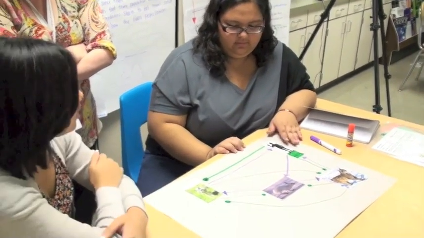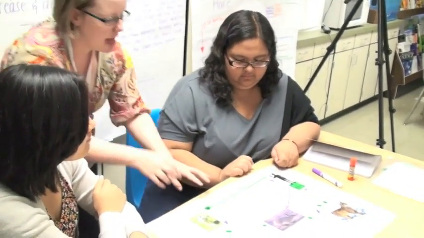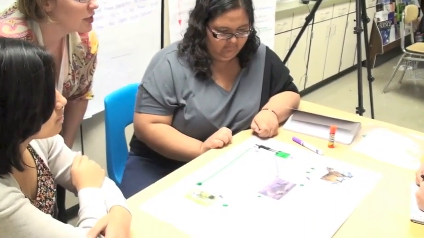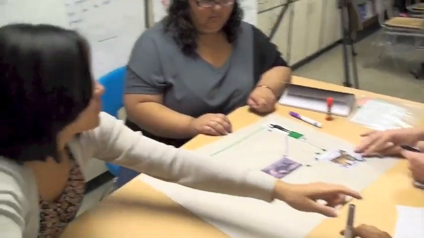Okay, so this is a kind of model to show your whole hypothesis. Okay, so what I want then is for you to label on the lines what it's showing. Should we get another marker? Oh, great. No, it's really great.